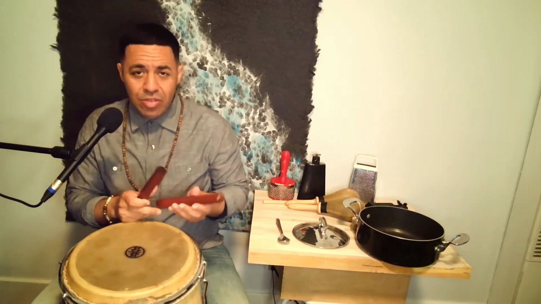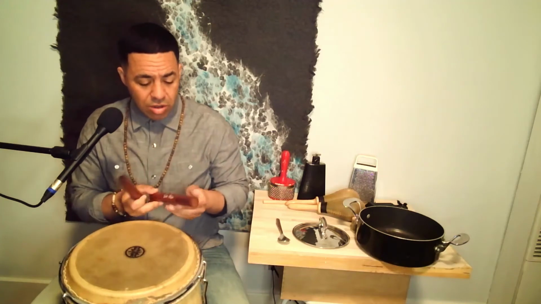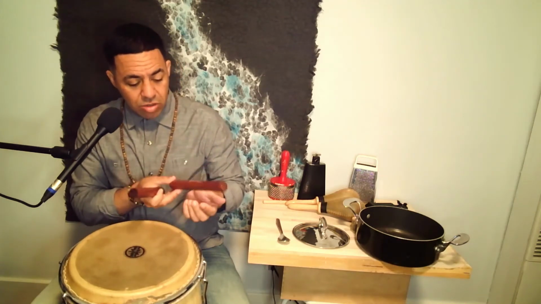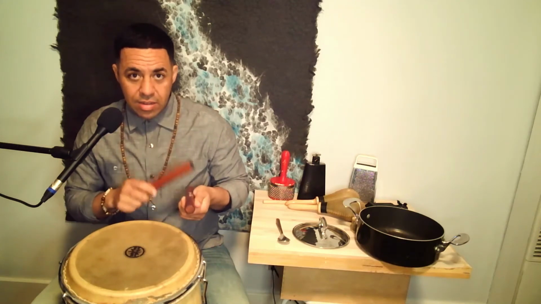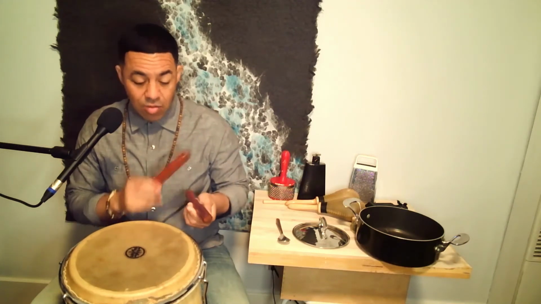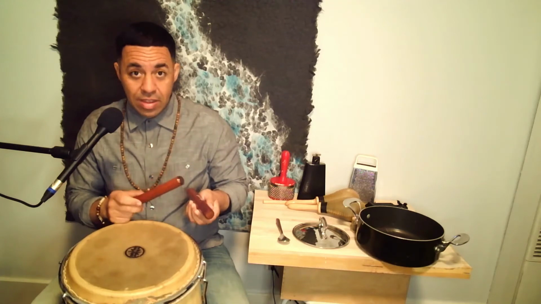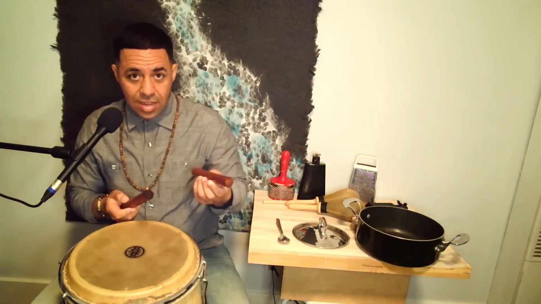And for those that have claves out there, just a refresher on how to hold them. You want to make sure you rest the clave there, right? You don't want it to be too tight or else you're not going to get a lot of ring out of your clave, okay? So just very lightly set it there.